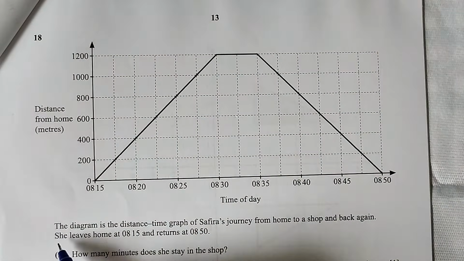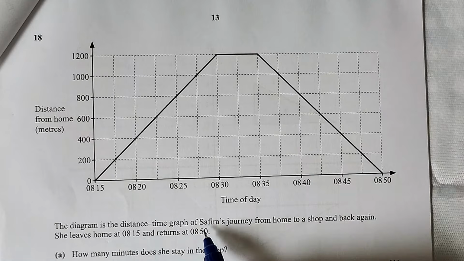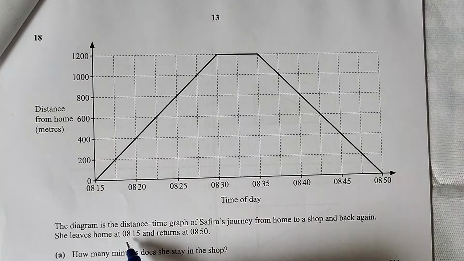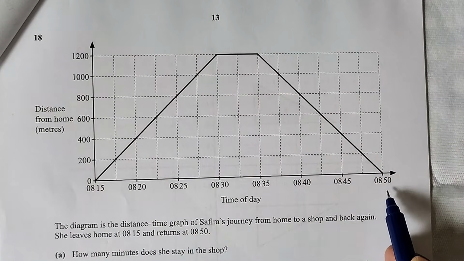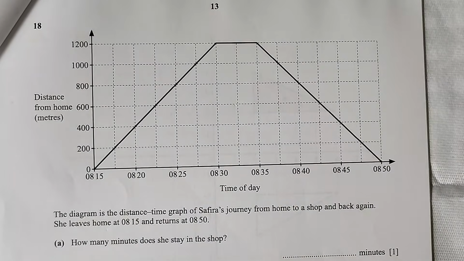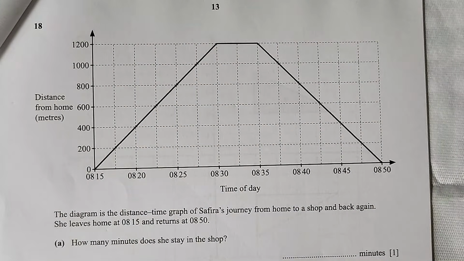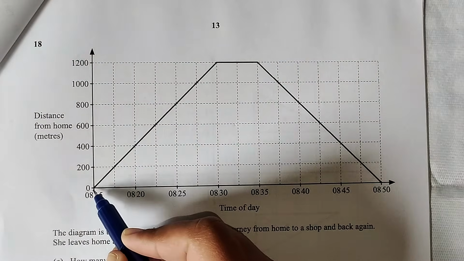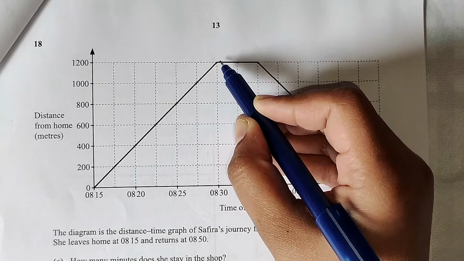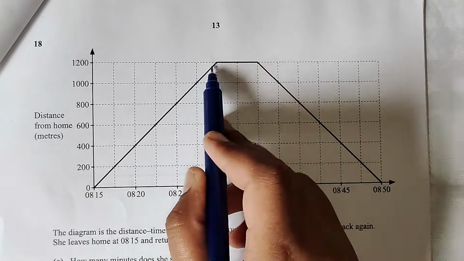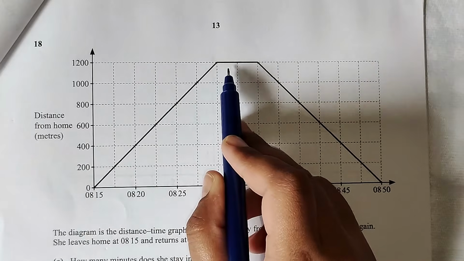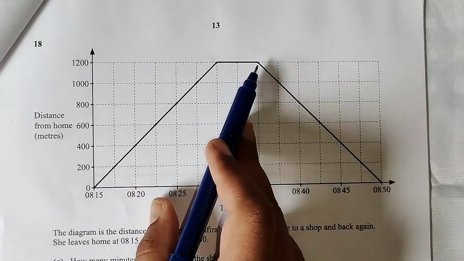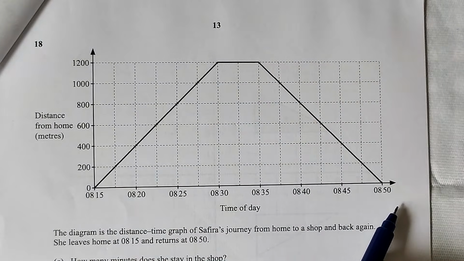Question number 18. The diagram is a distance-time graph of Safira's journey from home to a shop and back again. She leaves home at 8:15 and returns at 8:50. Now for the first part, how many minutes does she stay in the shop? She leaves home at 8:15, she reaches the shop at 8:30, and you can see this graph is a straight line. It means that she is in the shop, with no distance covered over here.